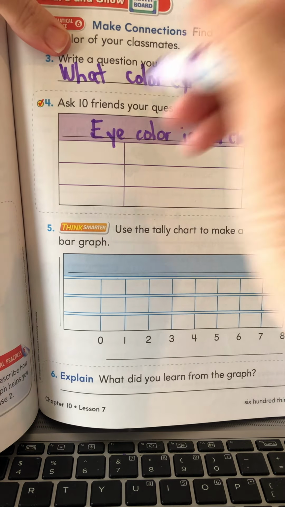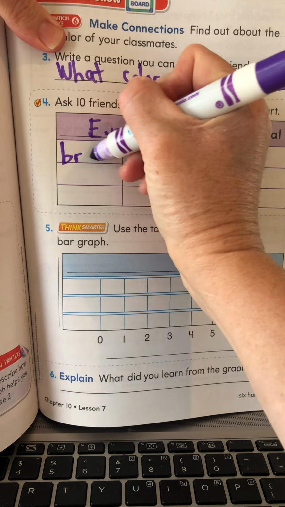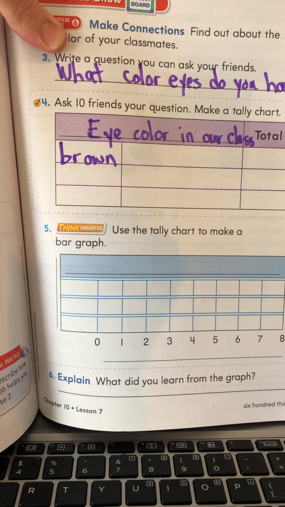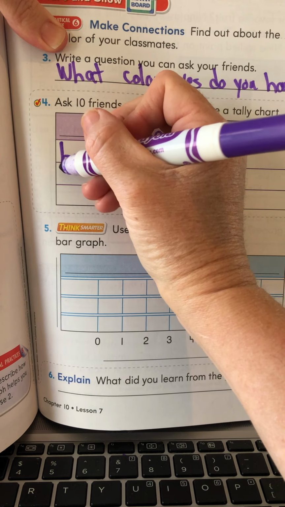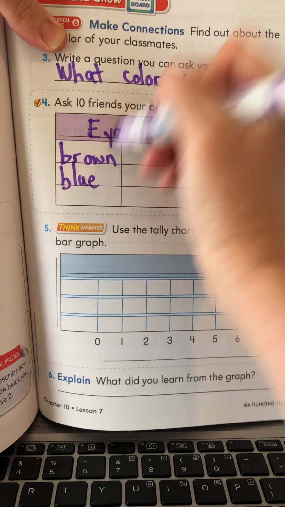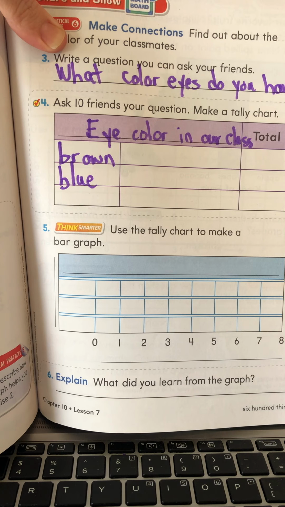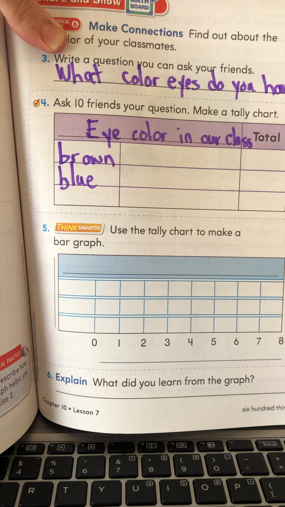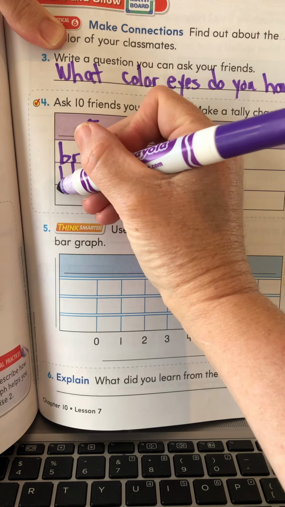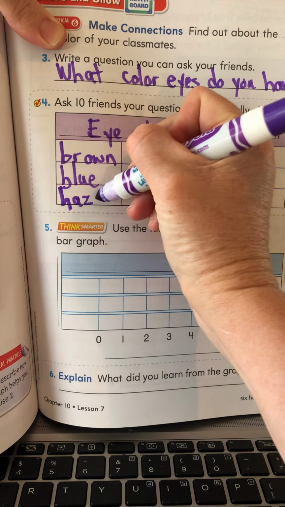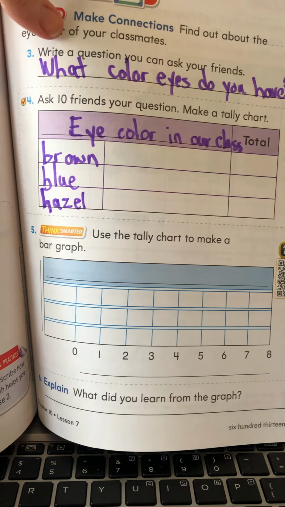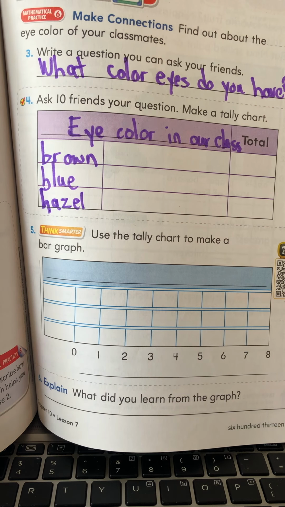Okay, I know that brown is a pretty common eye color. Blue is another common eye color. And I have hazel eyes, and I think some of you have hazel eyes too. So I'm going to use that. Hazel is sort of like my eye color goes from brown to green.